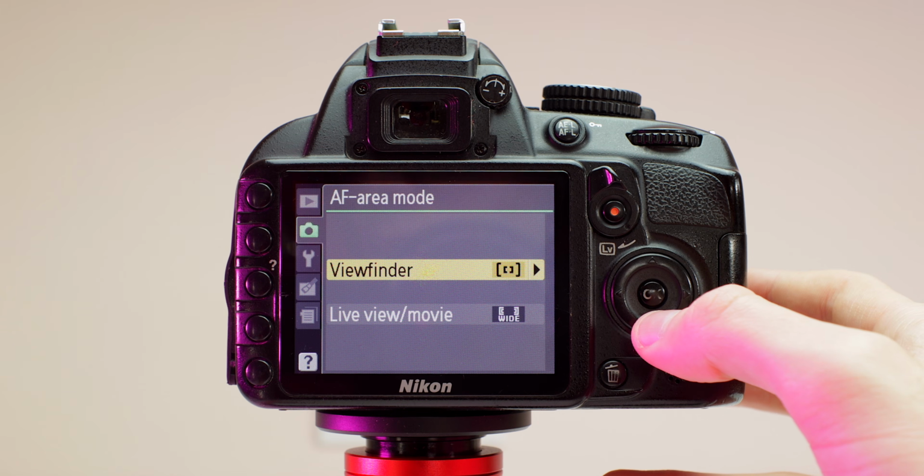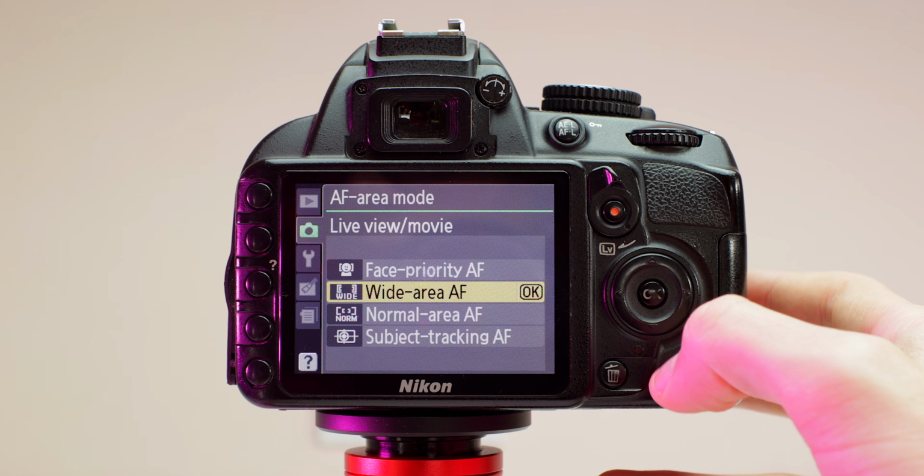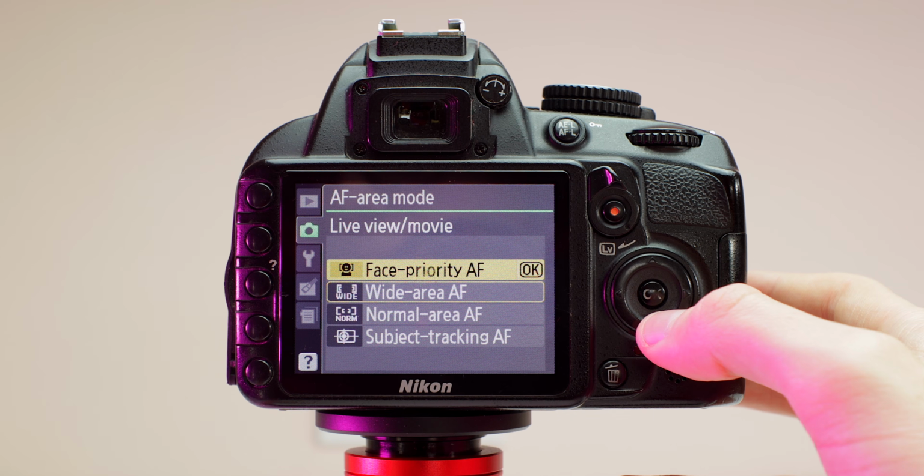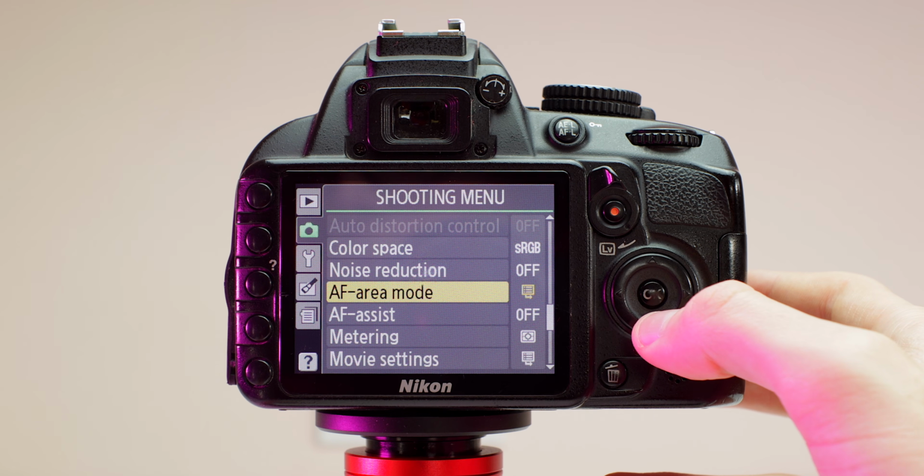And now for live view movie, I set this to face priority because most of the time, personally, when I record videos, there's going to be a person in the scene, and so face priority will focus on their face. Now if you're recording videos without people, I usually do wide area autofocus because it'll have a wider area and just focus on what it thinks is best in that zone of the autofocus. But like I said, I would recommend just playing around with these and figuring out which one works best for whatever situation you're currently in.